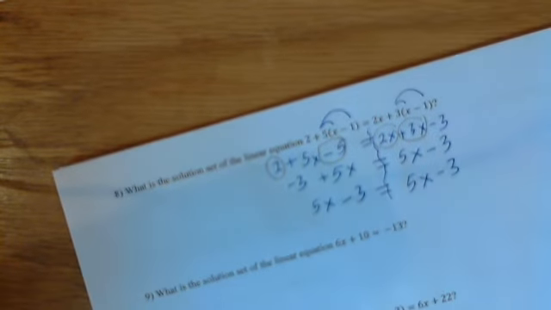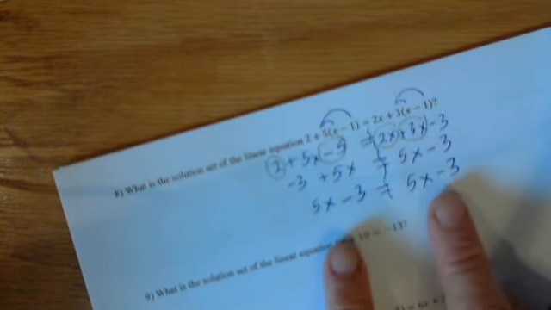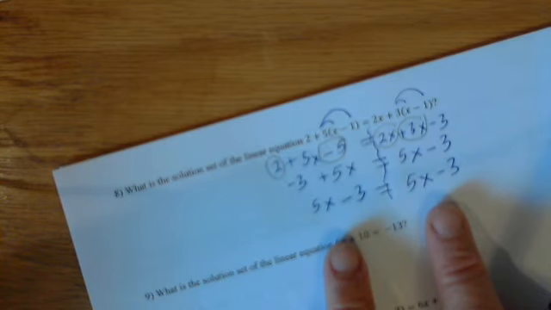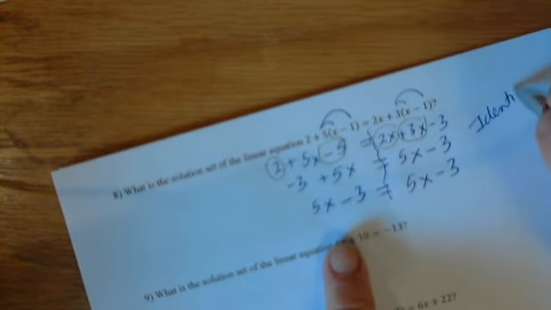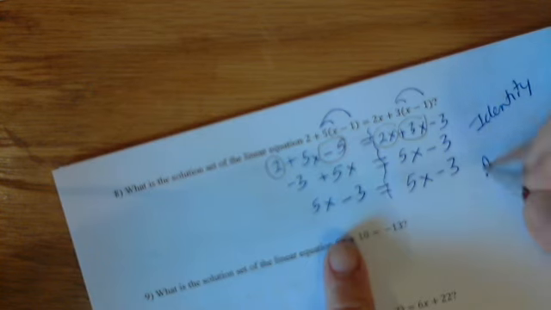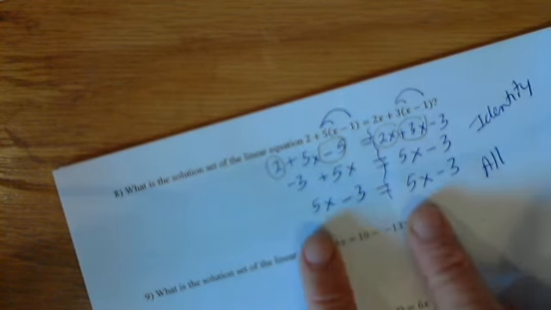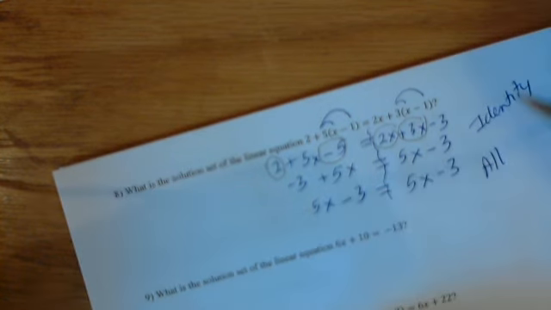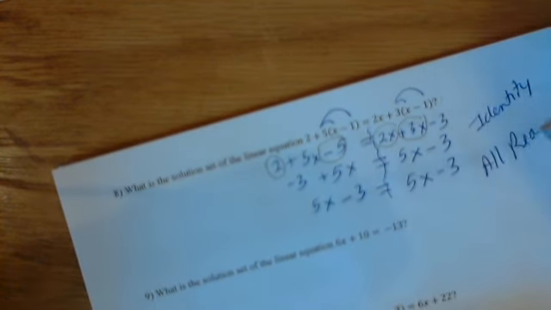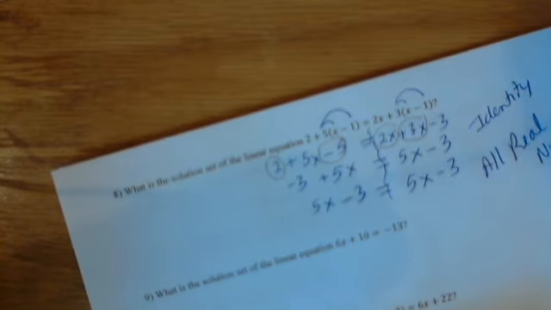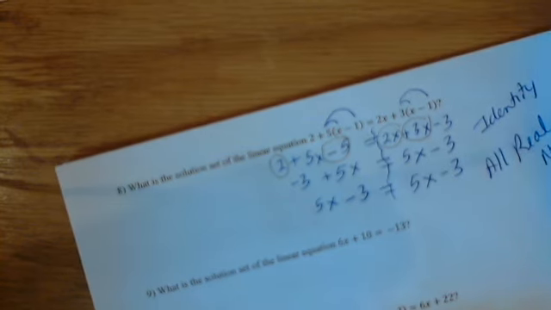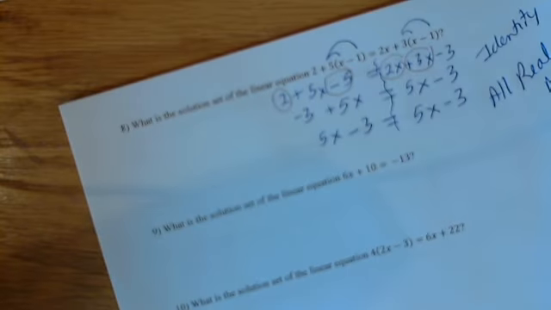And if you look back in your packet, you will find that when two sides are identical in solving equations, the answer is all real numbers. You have an identity, and the answer is anything will work. I can put anything I want here for x, times it by 5, and subtract 3, and I'll always get the same amount on each side. So the solution is any number works. So all real numbers.